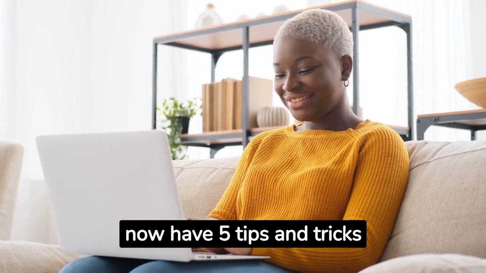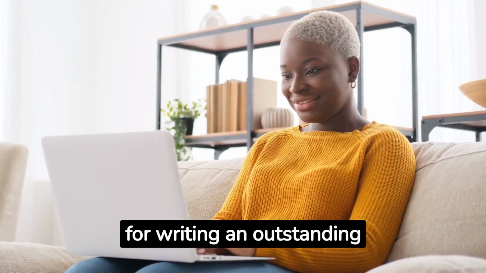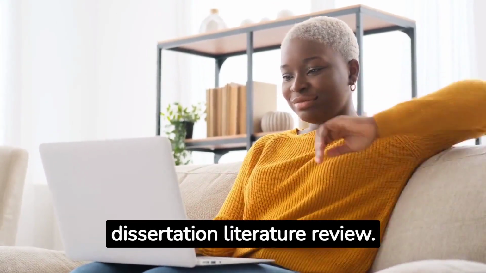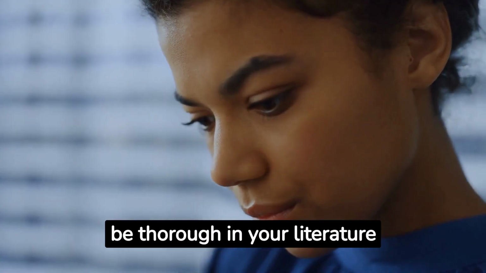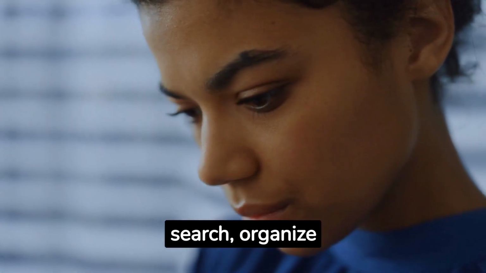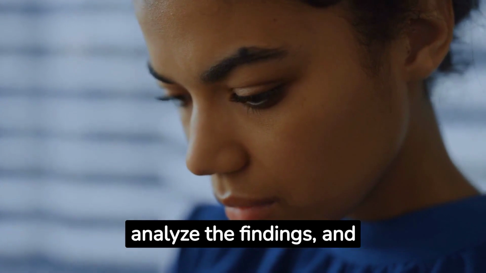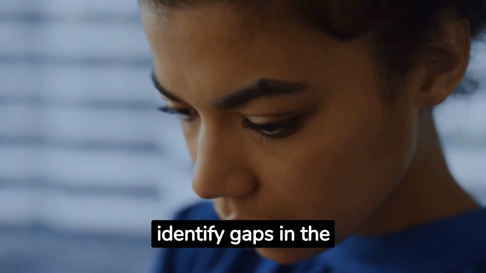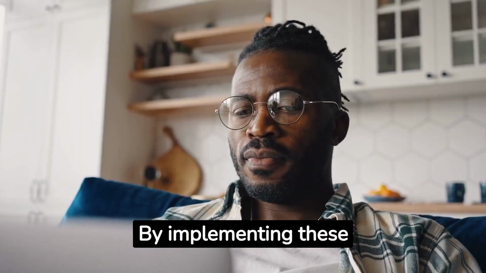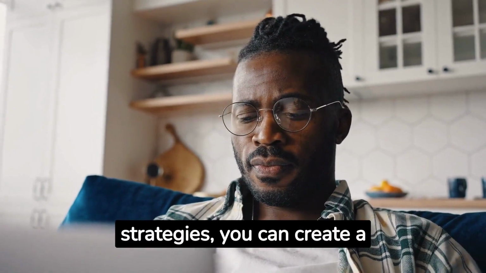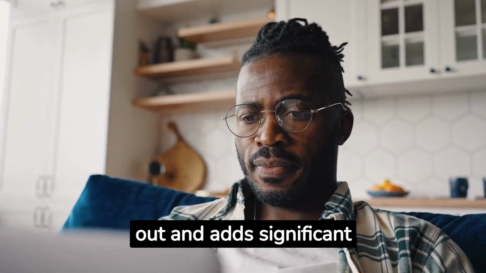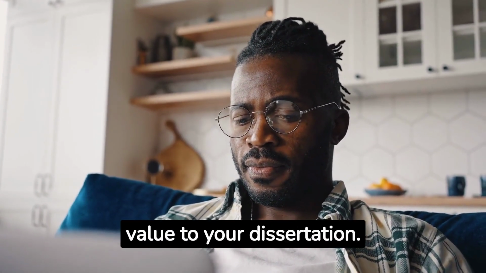Congratulations! You now have 5 tips and tricks for writing an outstanding dissertation literature review. Start early and plan ahead. Be thorough in your literature search, organize thematically, synthesize and analyze the findings, and identify gaps in the literature. By implementing these strategies, you can create a literature review that stands out and adds significant value to your dissertation.